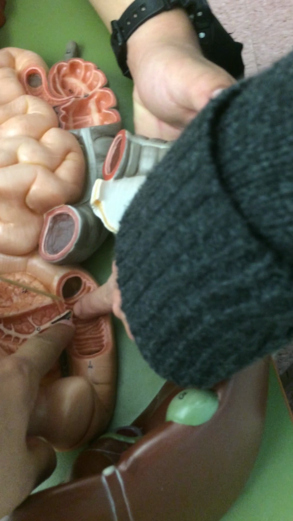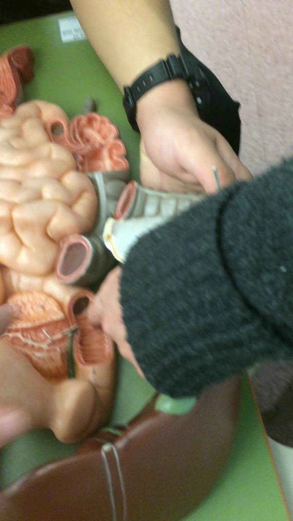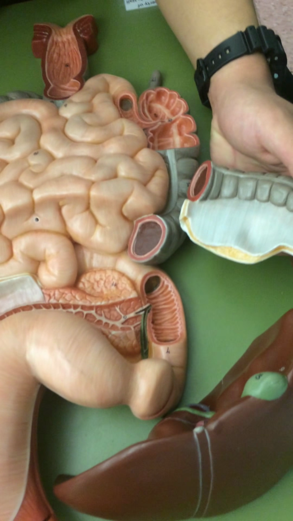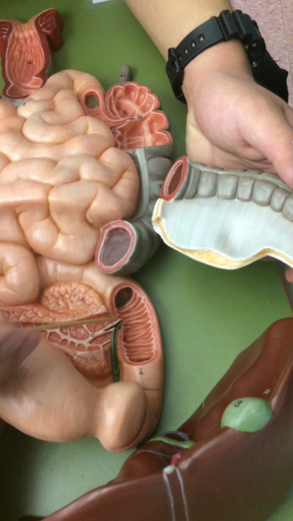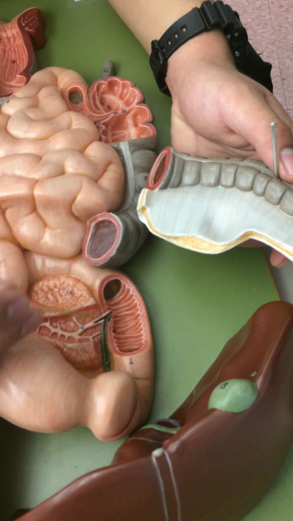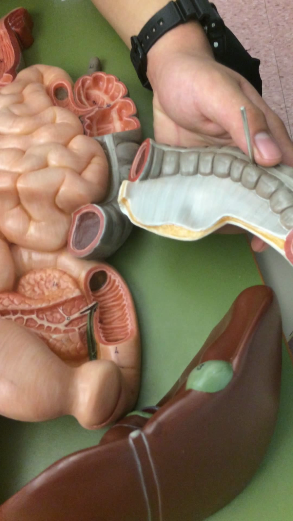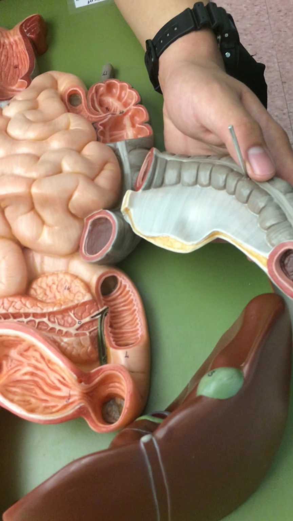This is the opening, where they join together. Yes, the hepatopancreatic ampulla. So after the duodenum, the pancreas, pancreatic duct, the hepatopancreatic ampulla, the common bile duct, and the accessory duct, we're going to discuss the regions of the stomach.